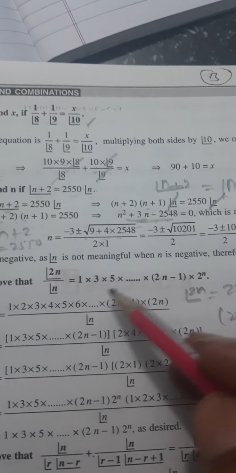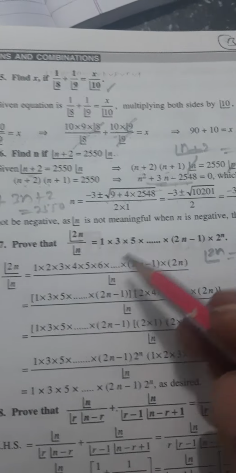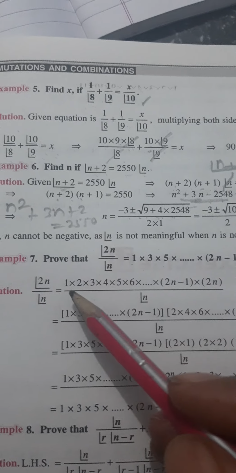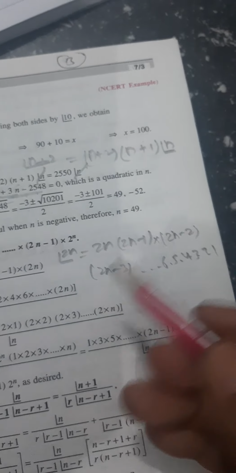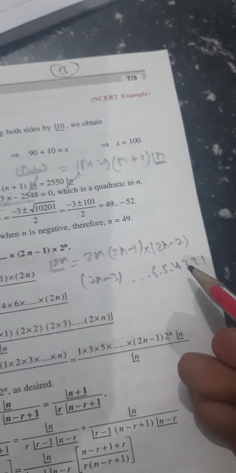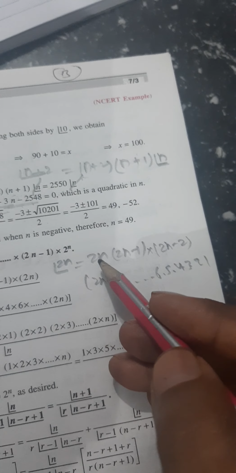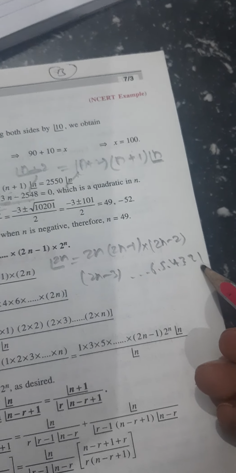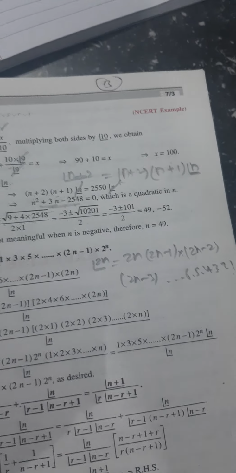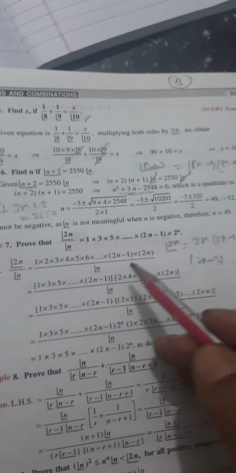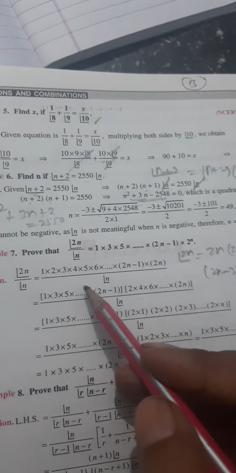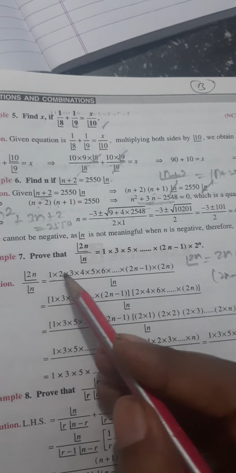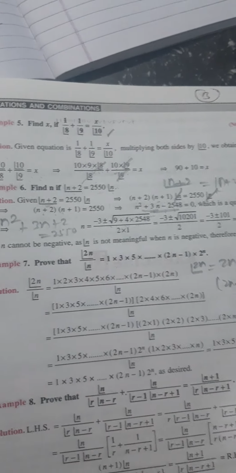The same thing is written over here, but in the reverse order. They start from 1 and I'm in the habit of starting from the highest number and reaching towards 1. So whatever you feel better, you can do it. It depends upon your convenience. So you can start from 1, 2, 3, 4, and the last number is 2n, right?